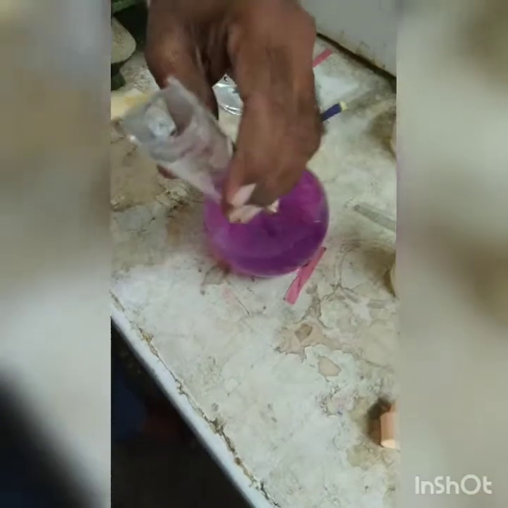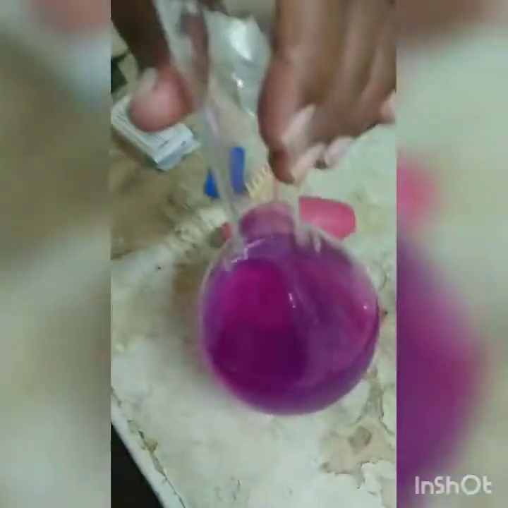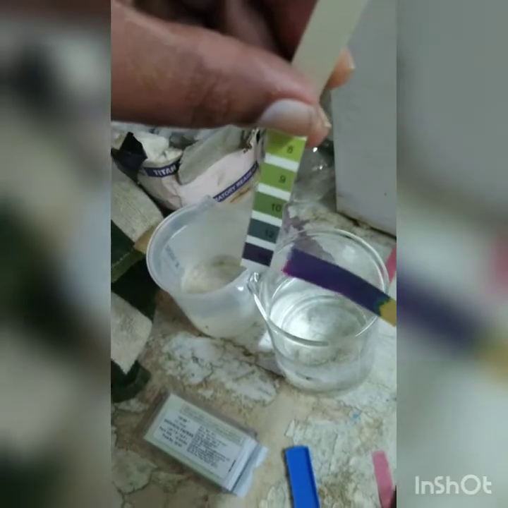Gradually we have added sodium hydroxide, one normal, and now you can see that the contents in the distillation flask have turned alkaline. You can see the color change. The pH paper has changed to blue, and as per our color indication, blue color on the pH scale shows that this is alkaline, and pH is around 10 to 12.